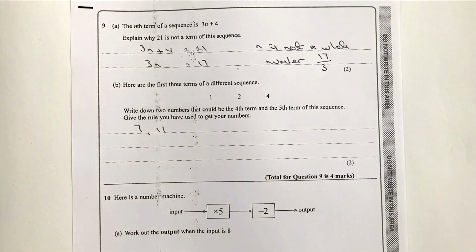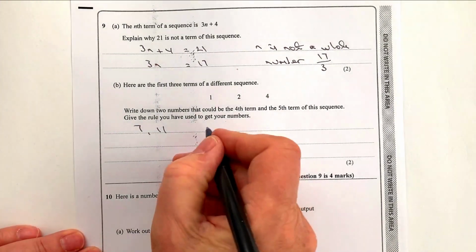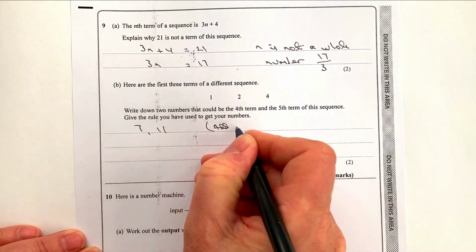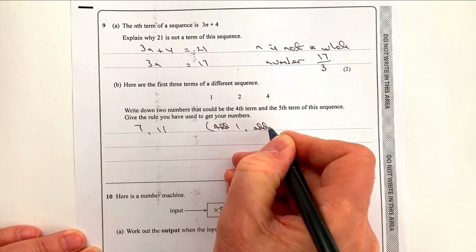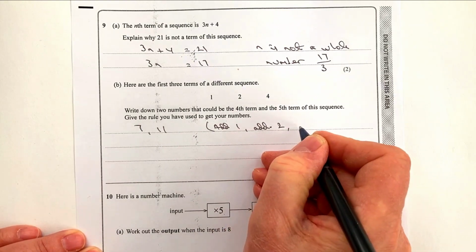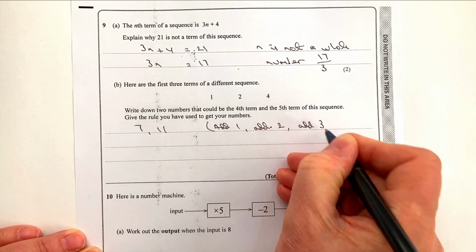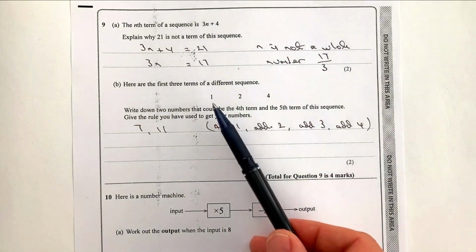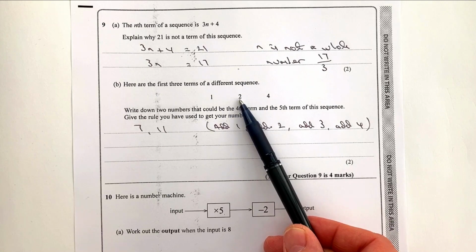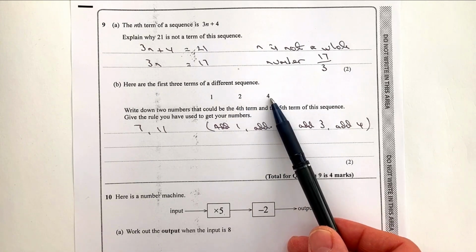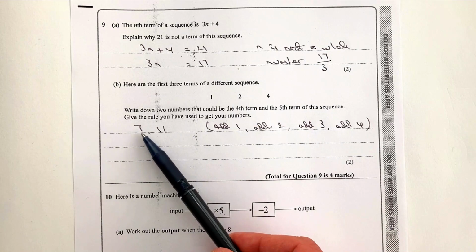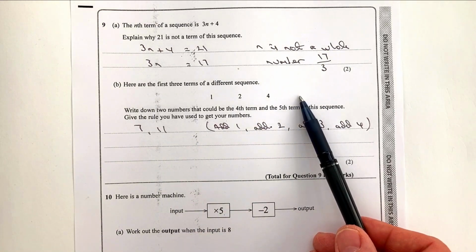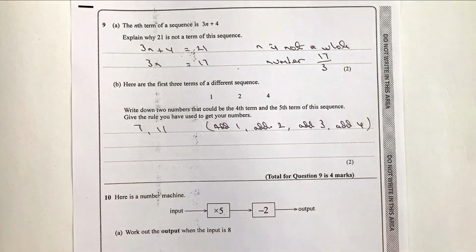Now, the reason that would be is because what we've done is we've added 1, added 2, and added 3 and added 4. So what I mean by that is we've added 1 to go to 2, then we've added 2 to go to 4, and then we add 3 to go to 7, and then from 7 we add 4 to go to 11. So that's a possible sequence, or a rule that we could use.